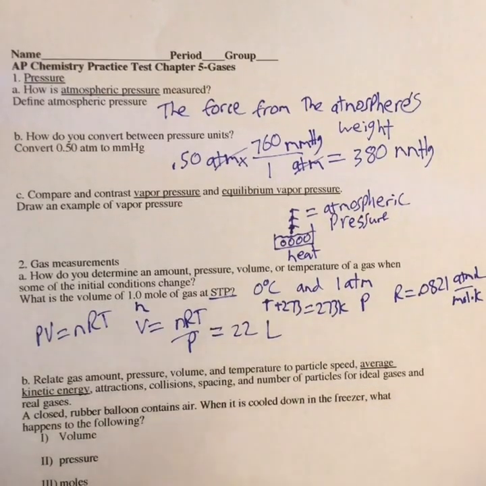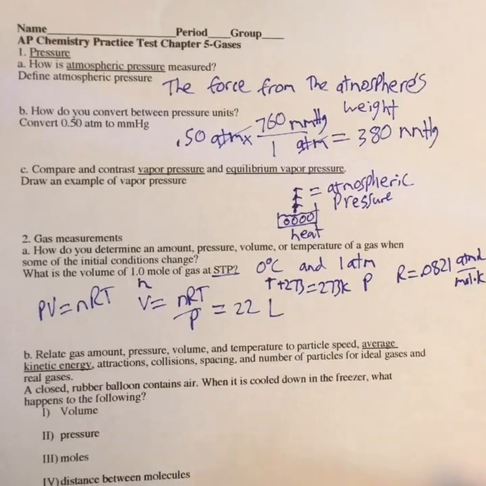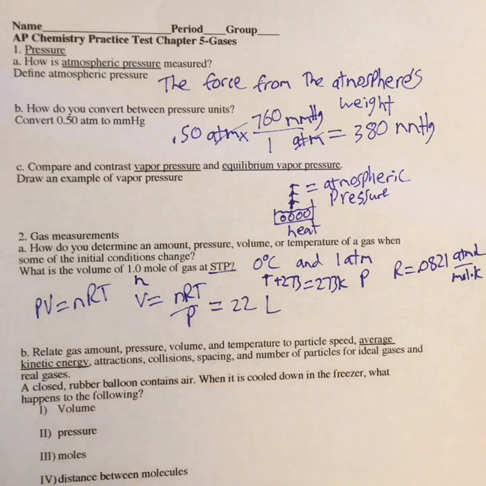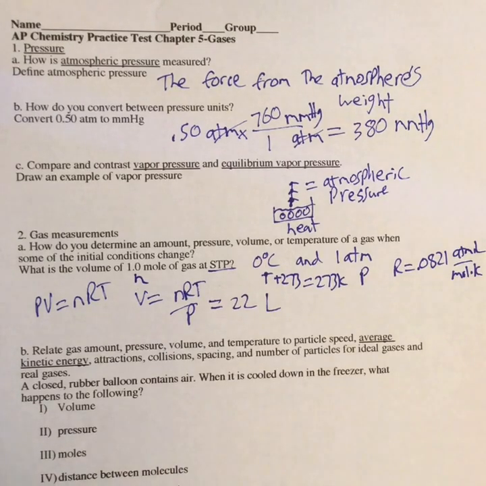Okay, so it's a balloon with some air in it and it cools down. When it cools down, the particles move slower and the average kinetic energy decreases.